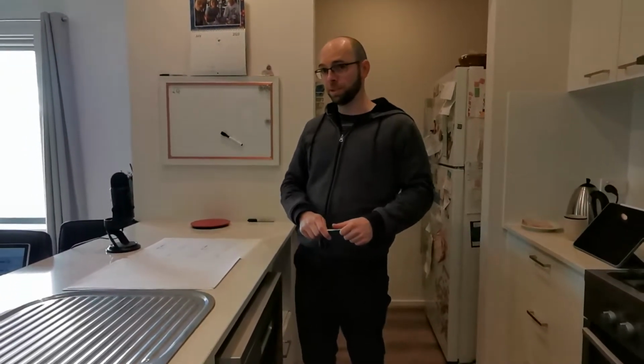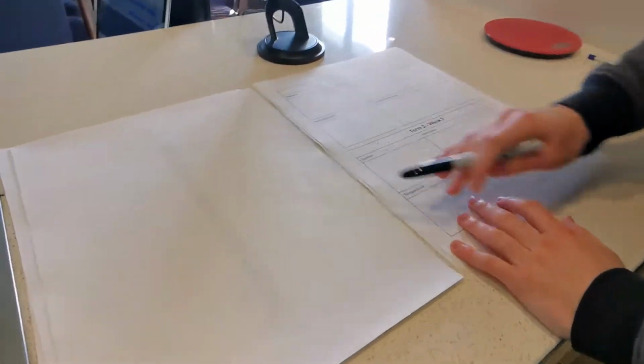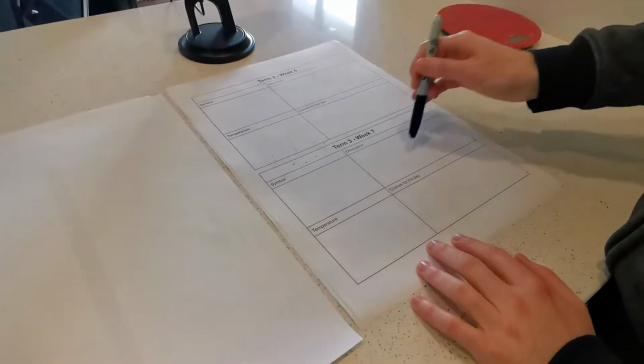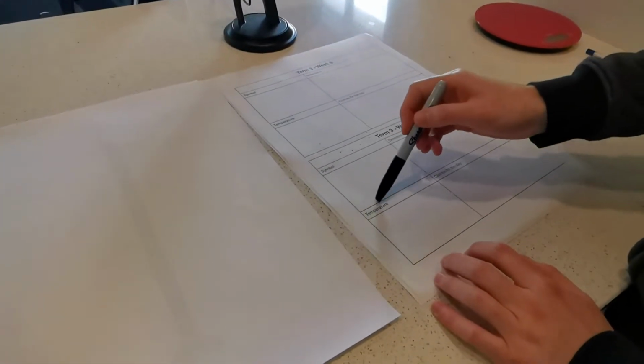Now we've got a few things we need to do today, including an experiment, so I'm going to show you what we need to do and you guys can copy me. So first of all, before we get started, we need to do our weather journal. This part you know how to do. So we'll have a look at our booklets. We're up to week 7 now, okay? So we need to do our weather symbol for today.